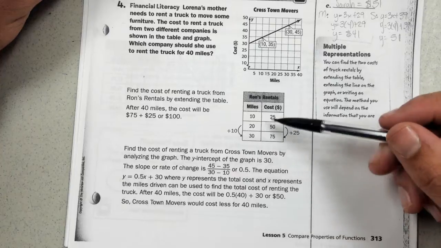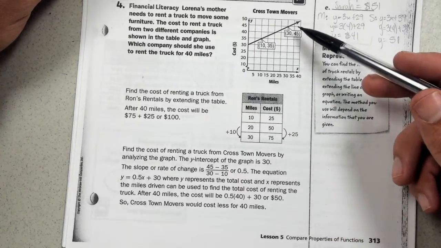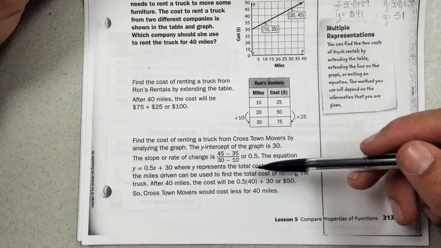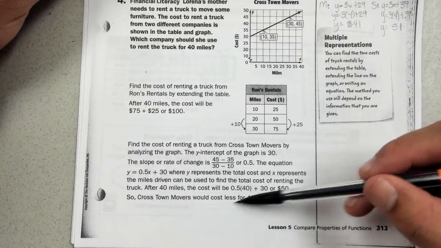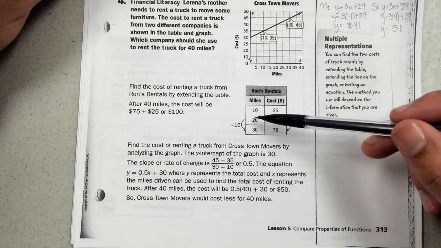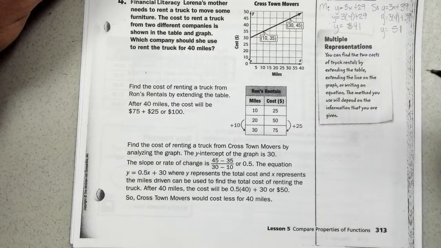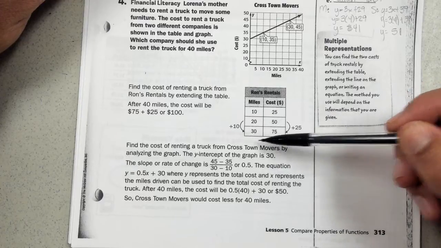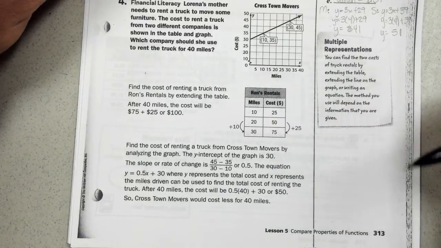Now, they do it differently. They extend the table here, but for Crosstown, they do the equation. So if you're wondering how do I write the equation again, it's shown right here. You could do the same thing for this. Now on this, they just extend the table because it's going up by tens. So 10, 20, 30, 40 would just add $25 more, which is 100.